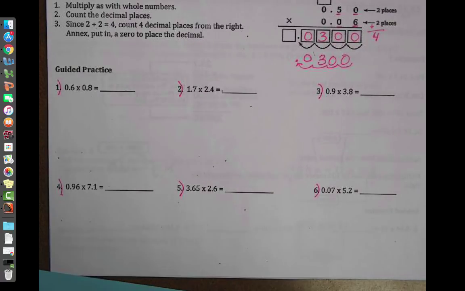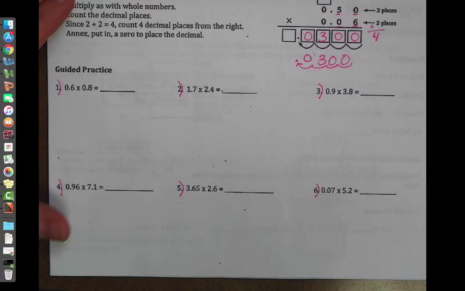Okay, so my suggestion for this, I'm just going to go through all of the problems fairly quickly. So I would suggest that you pause the video in between each problem and try the problem and then come back and check it with mine and see if it matches. So I'm going to go ahead and do problem 1. This would be your time to pause and try problem 1 and then check with me.